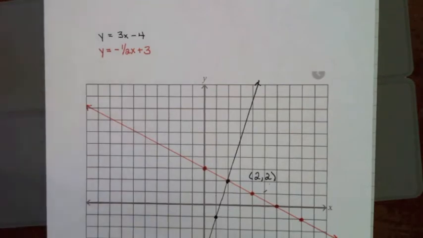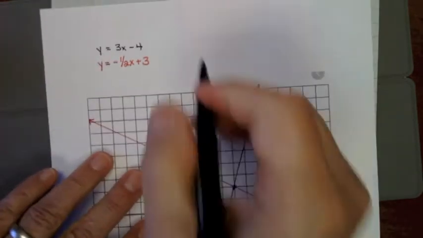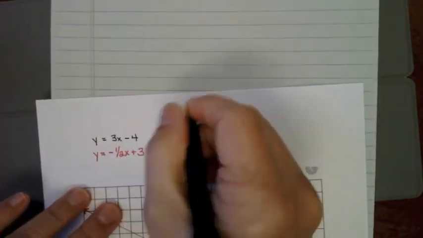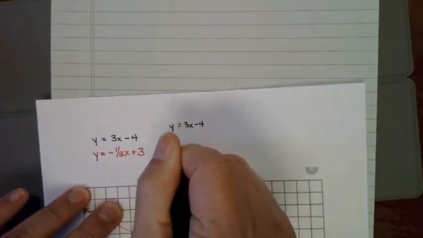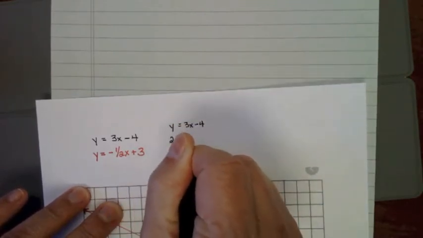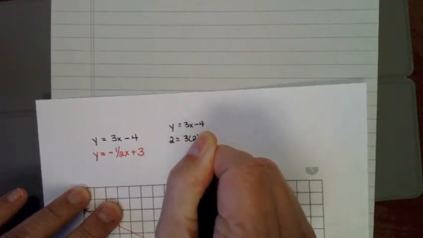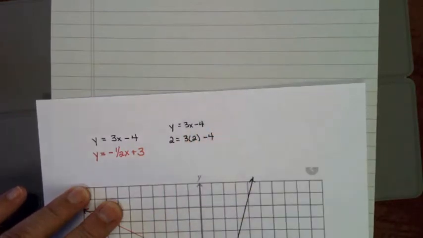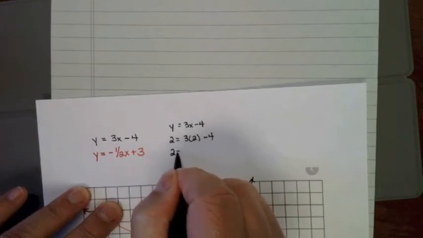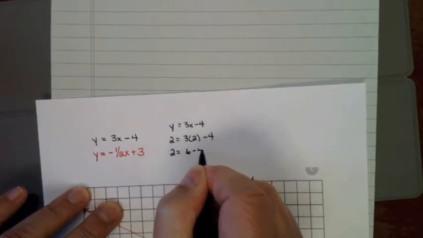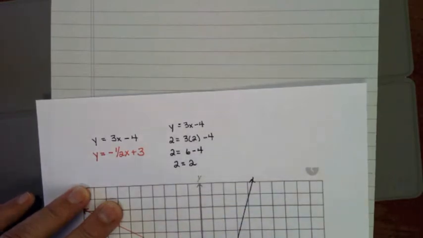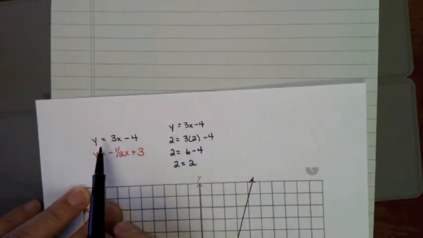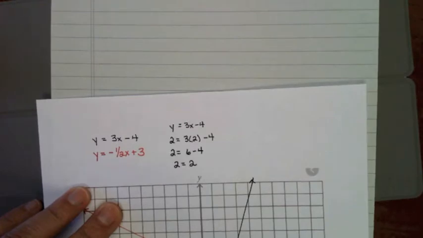So what I'm going to do is take those numbers and plug it into the black equation and see what I get. Y is equal to 3x minus 4. That means I want to plug my 2 into the y, plug a 2 into the x, follow my order of operations. This should be equal to 2 once I do all the math. That is a solution for the black line, 2, 2.